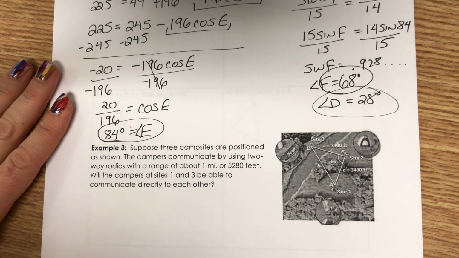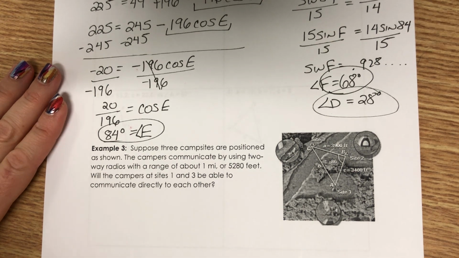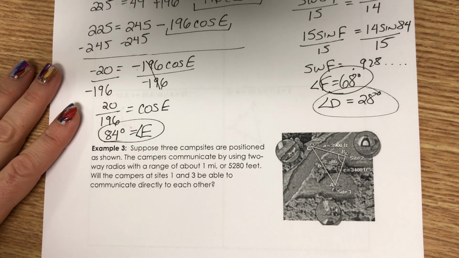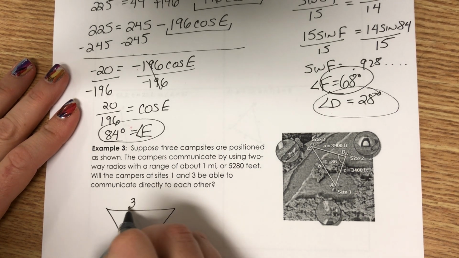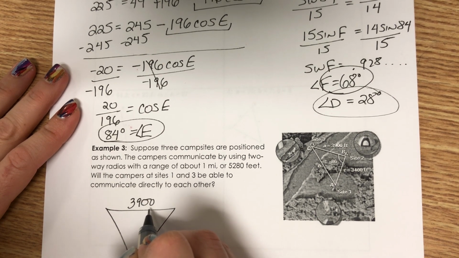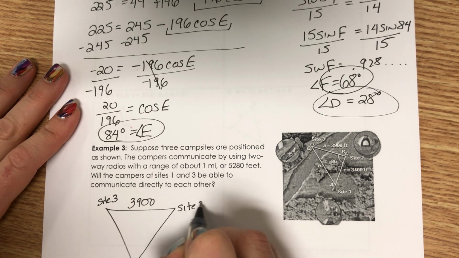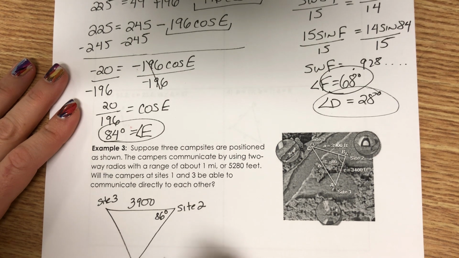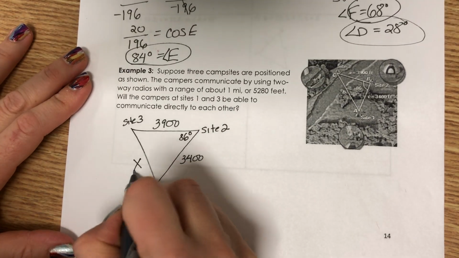All right, last but not least, suppose 3 campsites are positioned. We've got feet. The campers communicate using 2-way radios with a range of about 1 mile, which is 5,280 feet. Can campsite 1 and campsite 3 talk to each other? Well, I don't know if you can read that picture. This side is labeled 3,900 feet at site 3. Over here at site 2, the angle is 86 degrees. This side is labeled 3,400 feet, and this is site 1. So it's really asking us for this missing side.